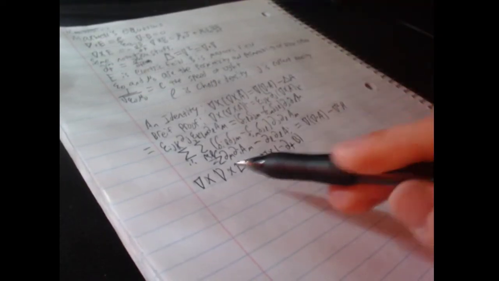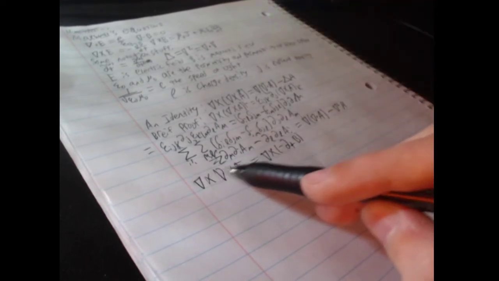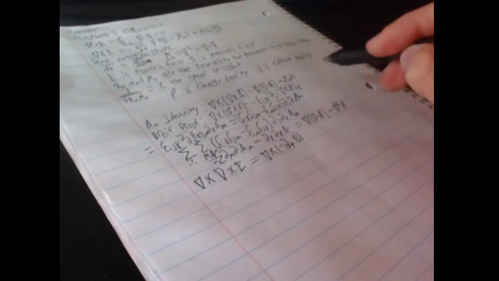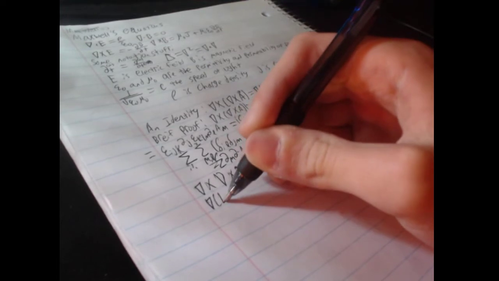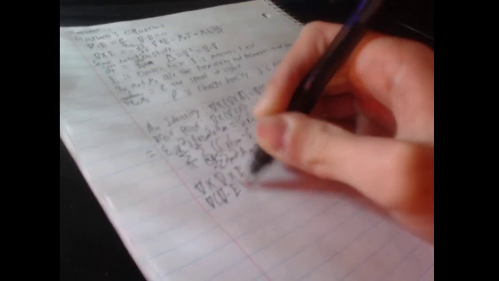Now, in this notation, this term is the gradient of the divergence of E, then minus the Laplacian of E. That equals, I'm going to move this around, and I can do that because of some identity stuff, but basically I can move this derivative operator around, and now I'm left with this, and then curl B.